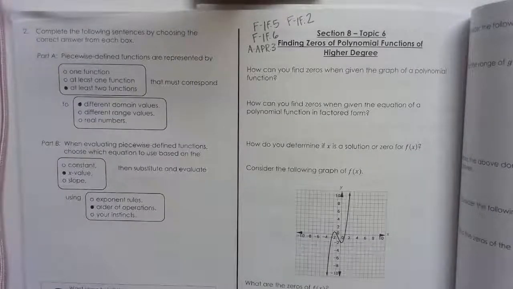Alright guys, so this is 8.6 and it's on finding zeros of polynomial functions of higher degree. So higher degree would mean higher than what we've done before. We've gone up to second degree for quadratics. Now we're talking about third, fourth, fifth, whatever degree. And we can find them all in the same method that we've talked about before. We just have to think a little deeper on it.